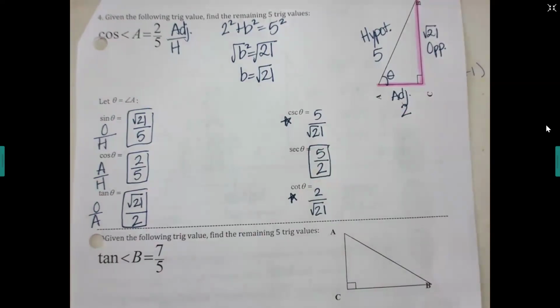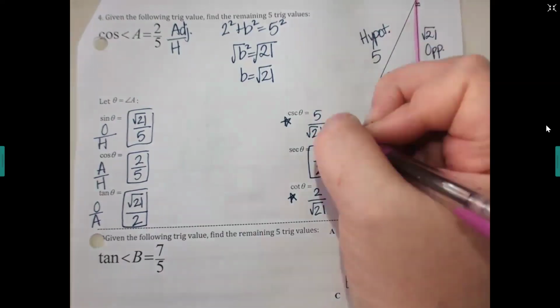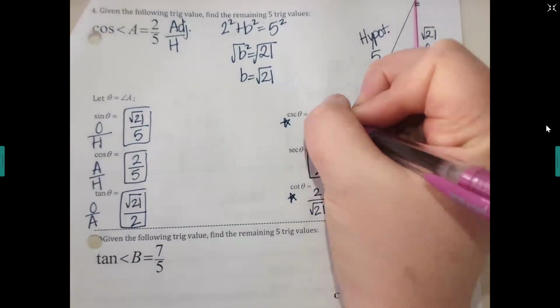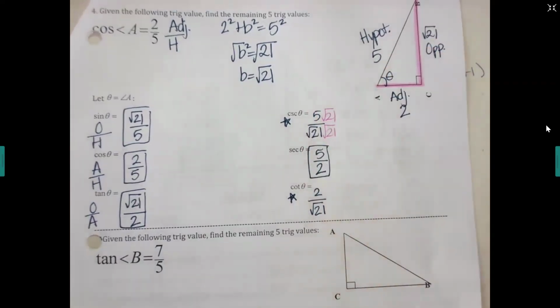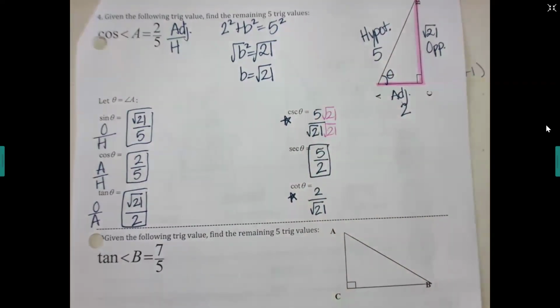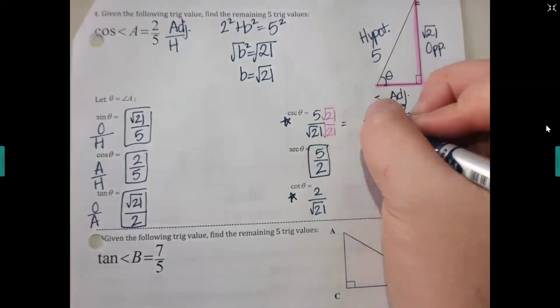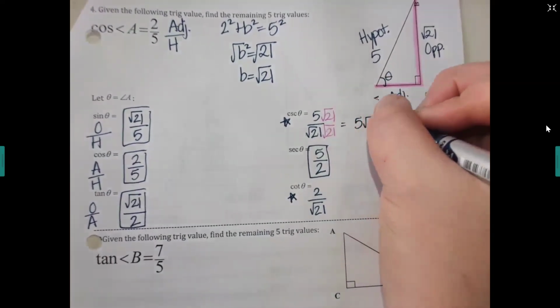All right, let's fix 5 over root 21. To fix the root 21, we're going to repeat it on the bottom and also put it on top. So now I have a 5 over root 21 on top. What do I have on bottom?